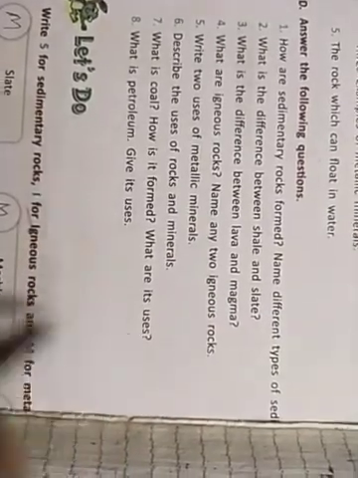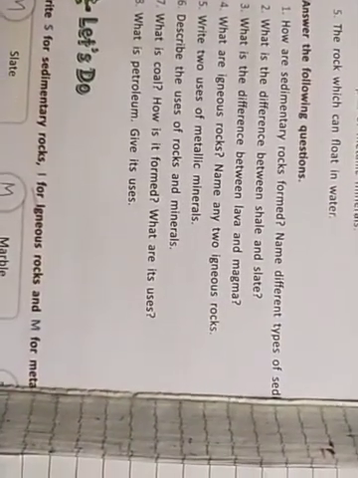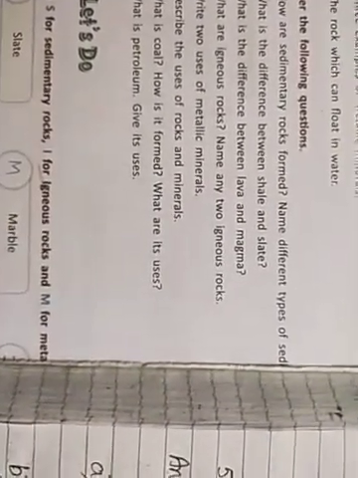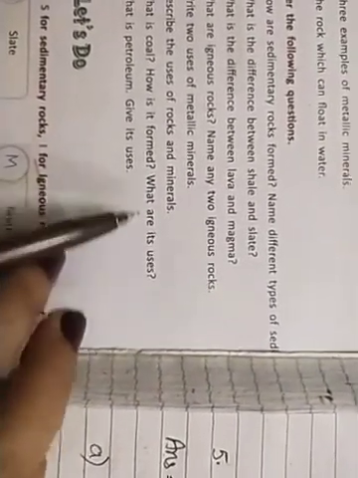What is coal? How is it formed? What are its uses? So this is question 7, in which we have to describe what is coal, how coals are formed, and what are their uses, in which areas, in which field we can use the coal.